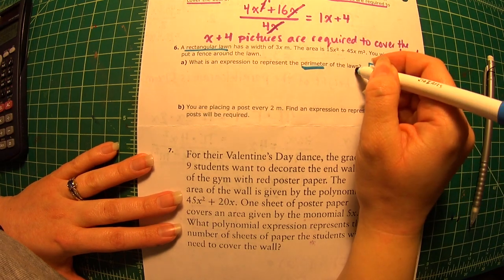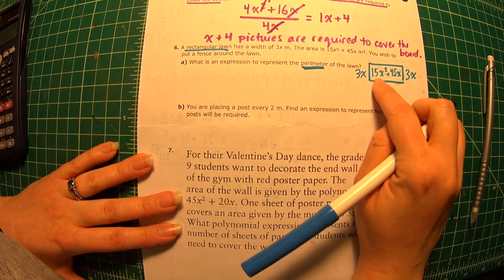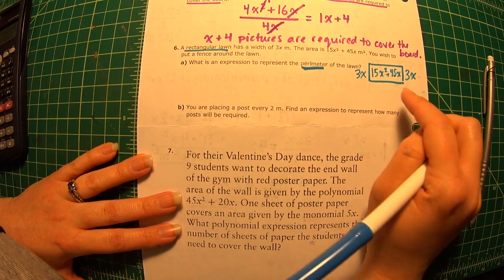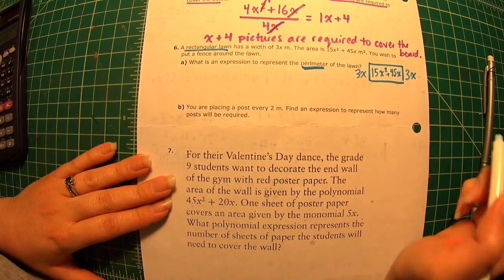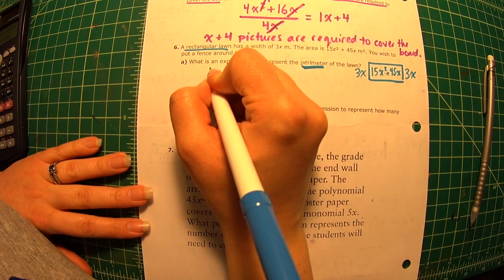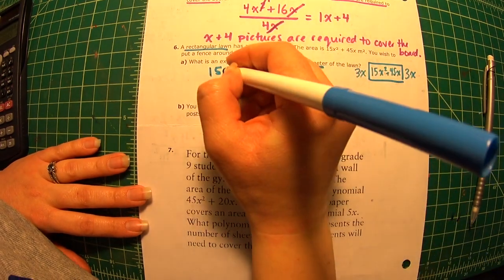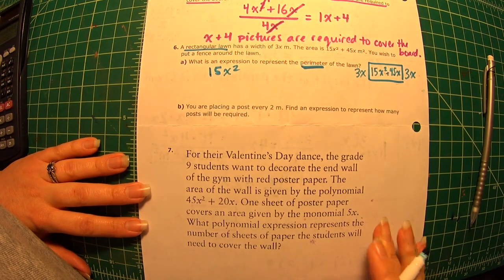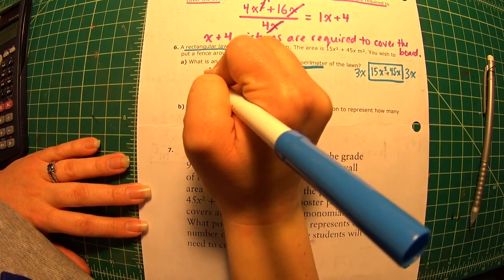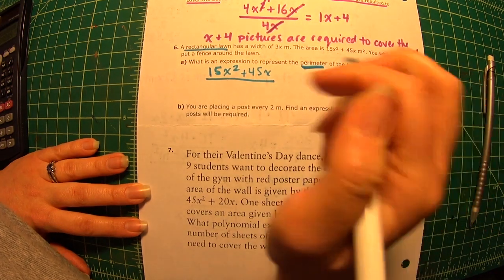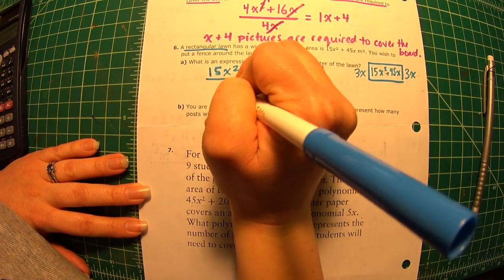So I know that this width is also 3x, but what I don't have is the length. So that's what I need to solve for, missing factor. So that means I'm going to need to do some division. Find the quotient. So take the area, 15x squared plus 45x, divide it by the factor I do have, 3x.